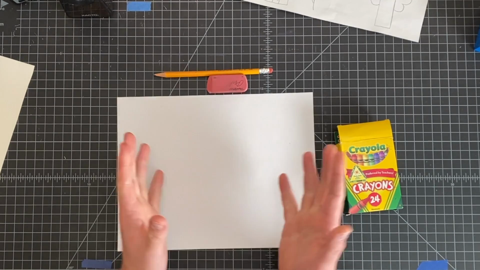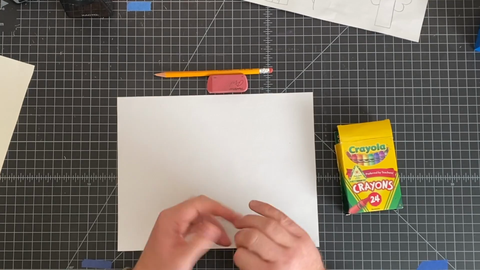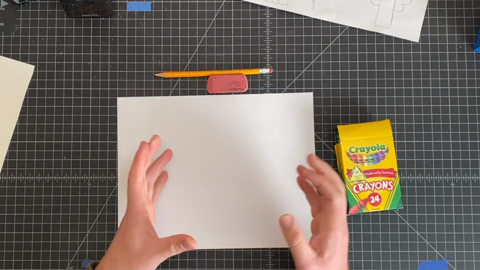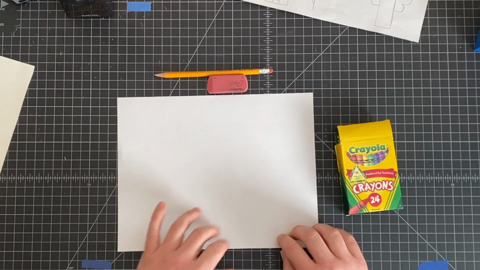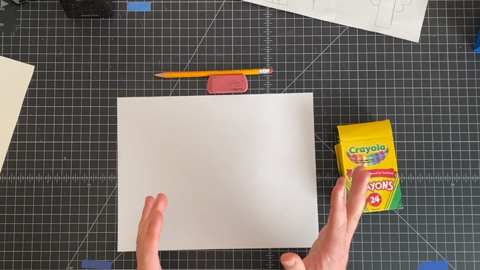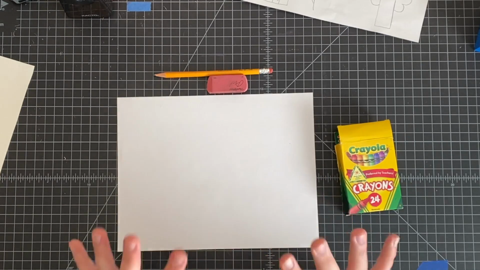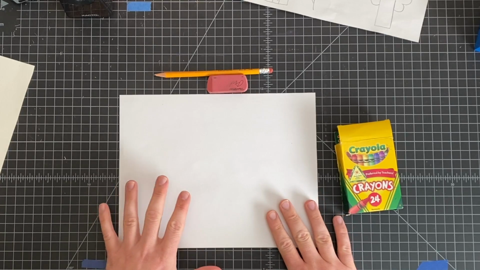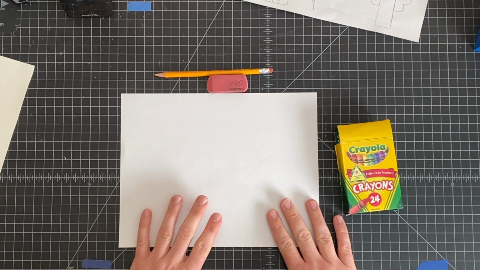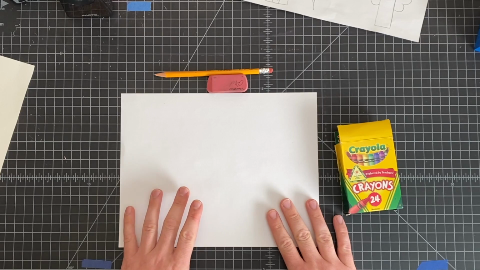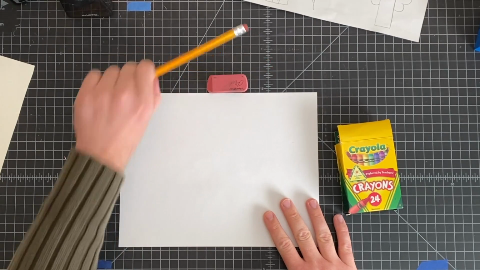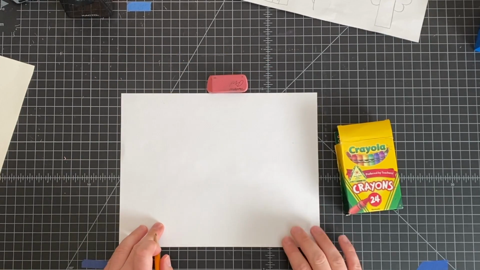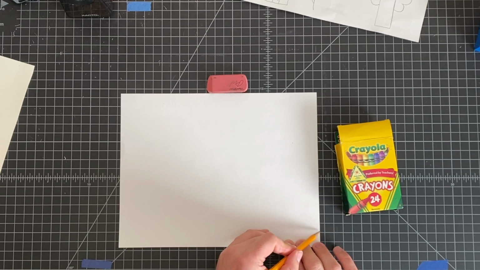Now, if you have room and you want to do like two or three flowers, you're making a garden, that's okay. Maybe you're doing two or three houses because you're living on your street. That's okay too. But I want the best versions that you can make of your tree, house, flower, and person. Okay? So for me, what I'm going to do is draw my ground.